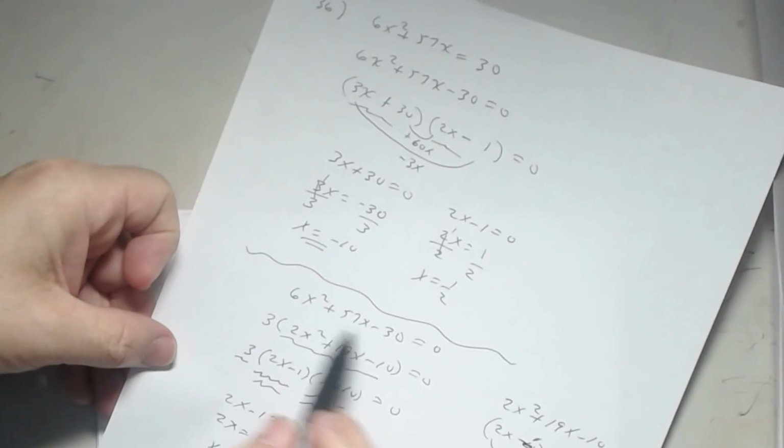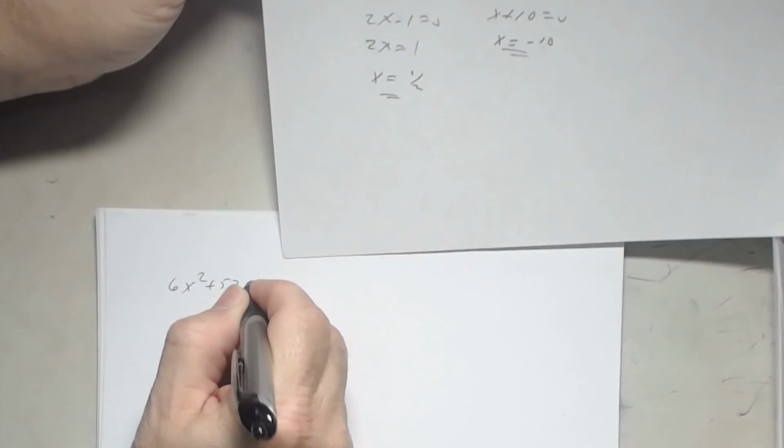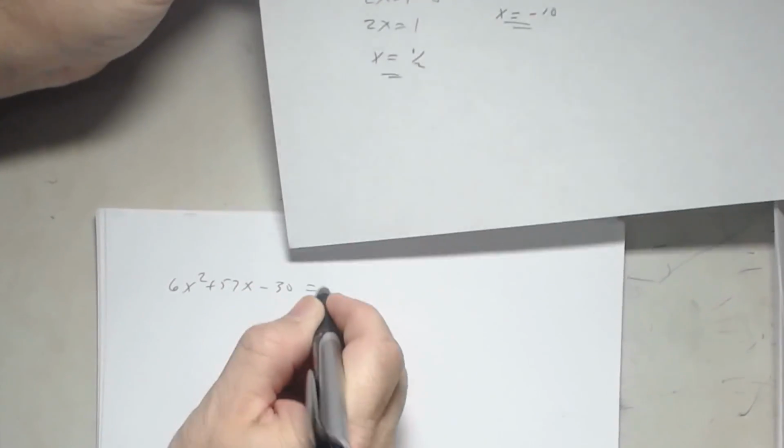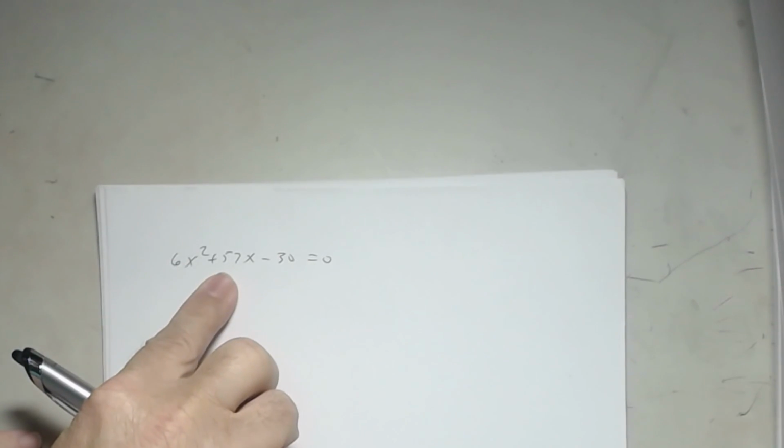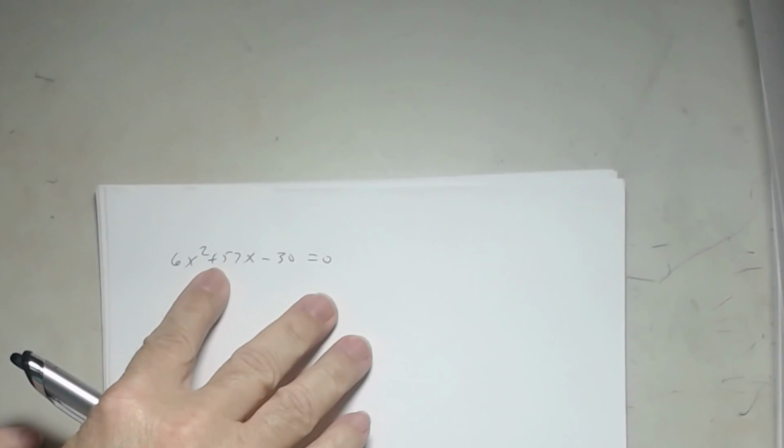So I'm going to write this part right here again. All right, so let's assume we know that the GCF of all 3 terms is 3. This is the equation, correct? And what you do to one side, you have to do to the other.